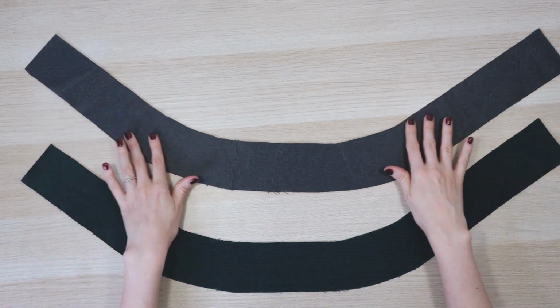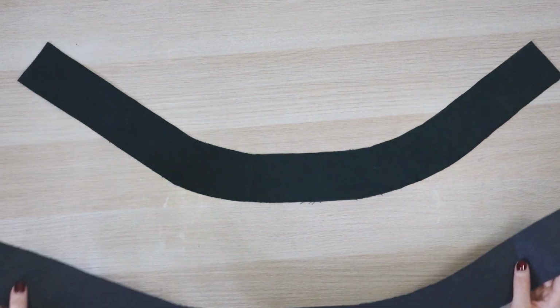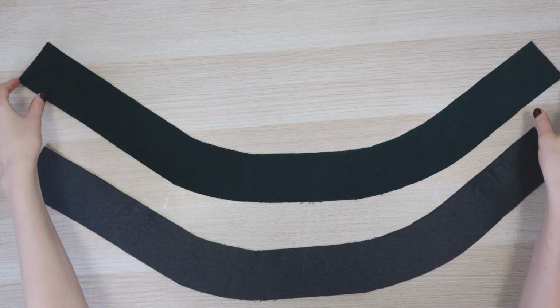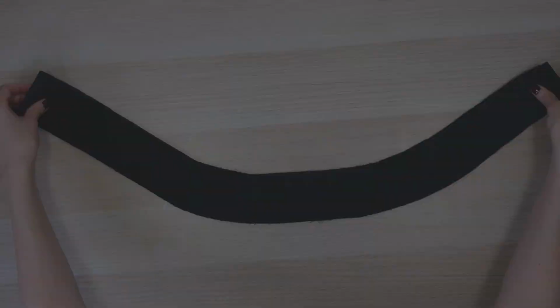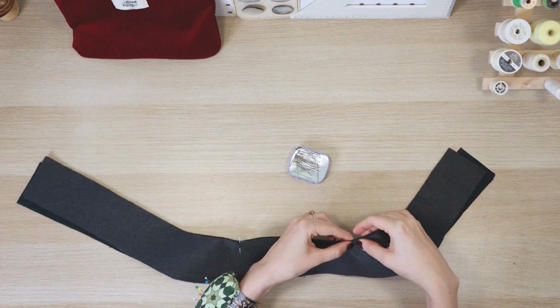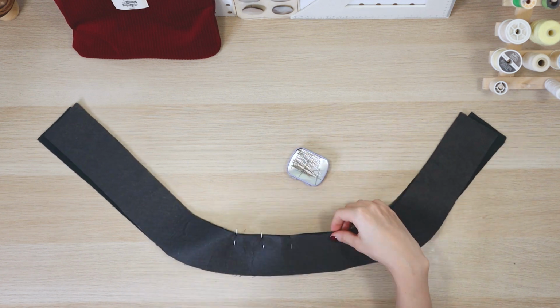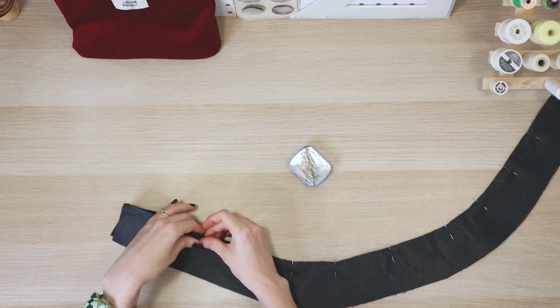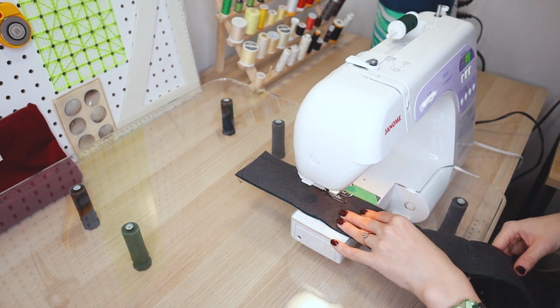Cut out 2 of your waistband pattern pieces in your main fabric, as well as 2 pieces in fusible interfacing. Off camera, I fused the interfacing to my waistband pieces, and then I pinned the top of the 2 waistband pieces together, right sides facing, making sure to match any notches. Stitch the top of your waistband pieces together.